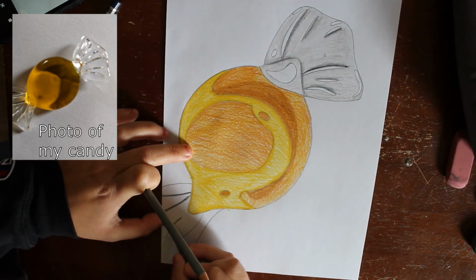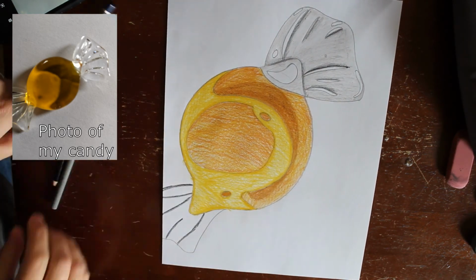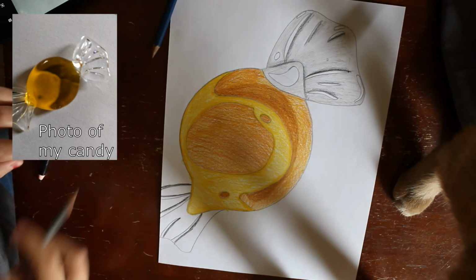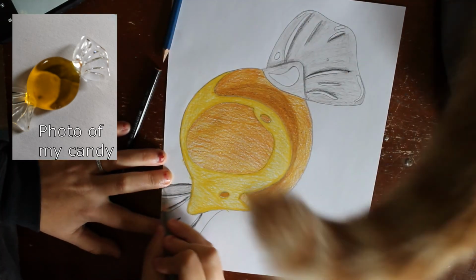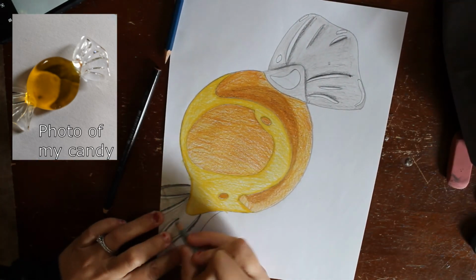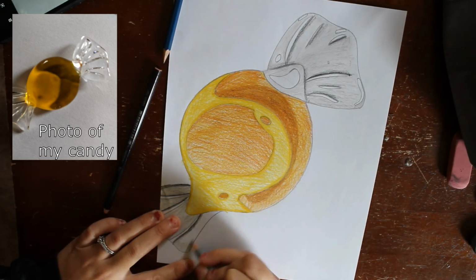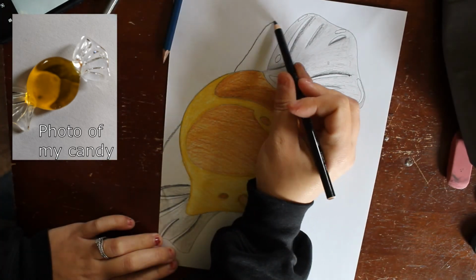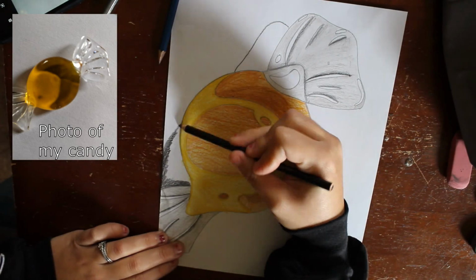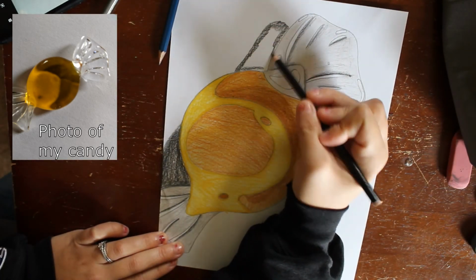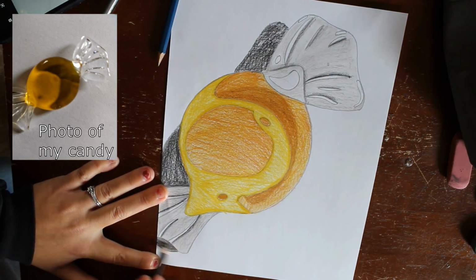You want to add darker areas and lighter areas. So I'm using black, gray, and I'm leaving a few areas white, but only to show the highlights. So make sure you're adding a bunch of different colors when you're filling this in. Now I'm just finishing up by adding a shadow in the background, and then I'm all finished.